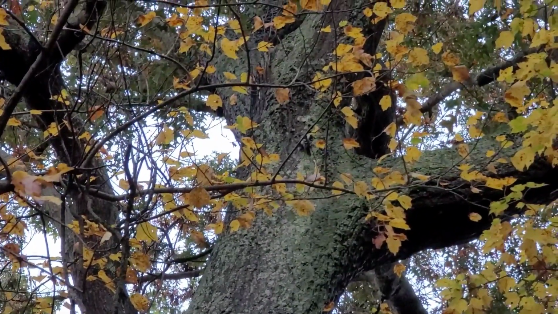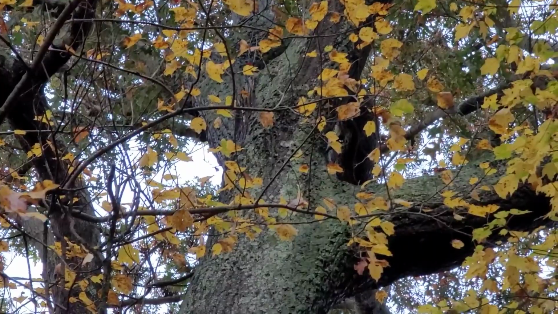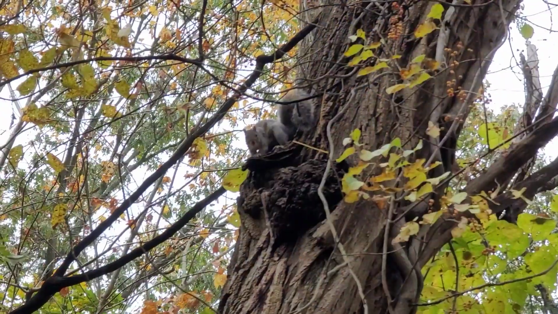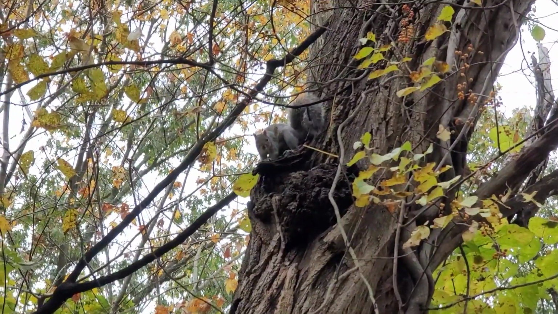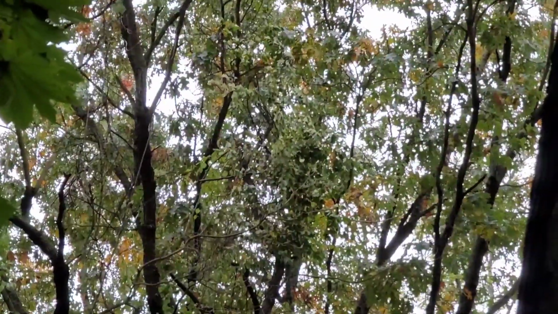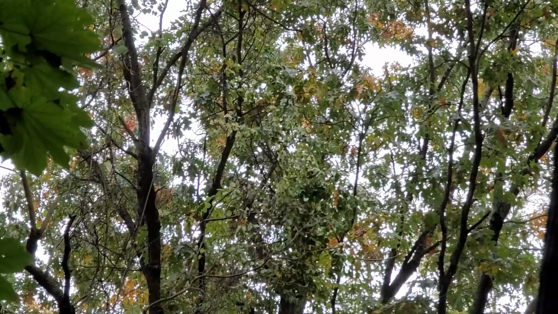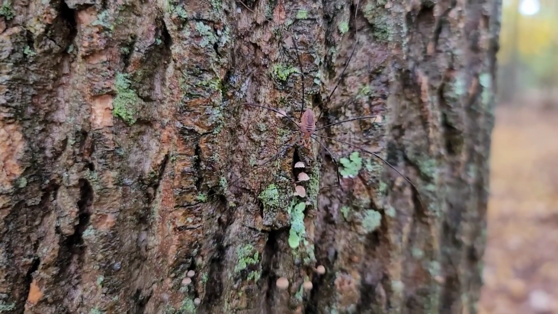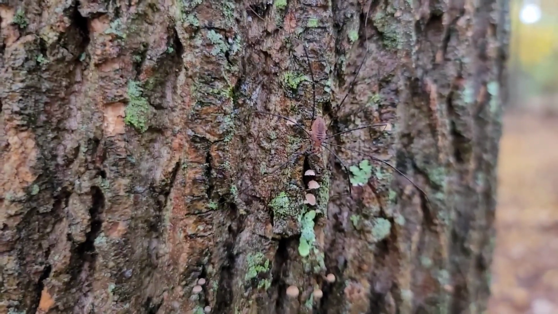Among the canopy's fall foliage can be seen and heard many animals, including rodents like squirrels and birds like woodpeckers. Gray squirrels can be heard arguing with one another up in the treetops. Fungi, lichen, and arachnids like the harvestman can be found living on the bark of tree trunks.